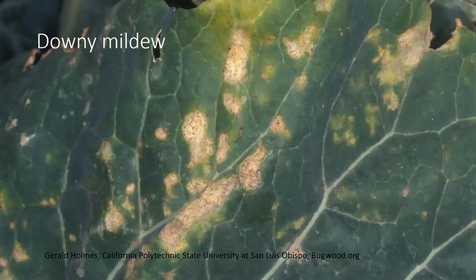Downy mildew. Downy mildew, we see it a lot in our collards or our greens. You'll see the yellow spot on the surface of the plant. And then when you look on the back side, it's kind of a whitish downy growth that you'll usually see within that. And the treatment for downy mildew is usually fixed copper.